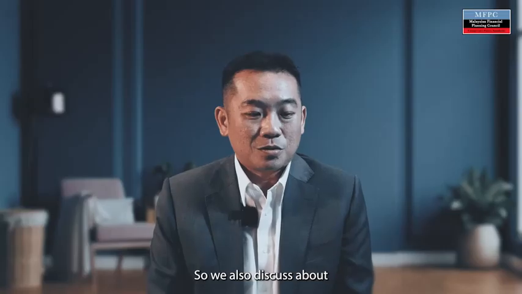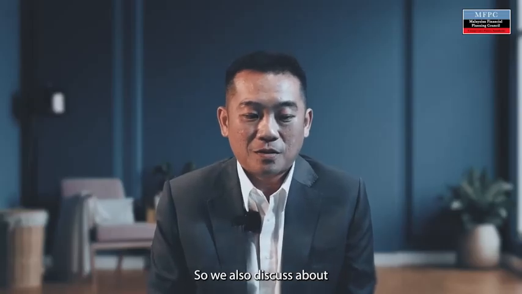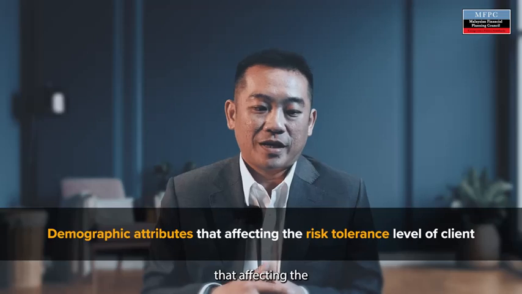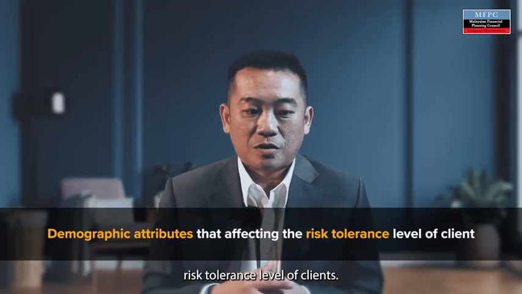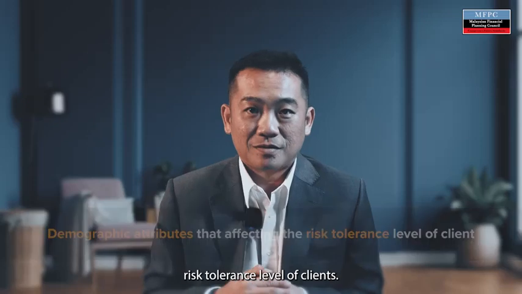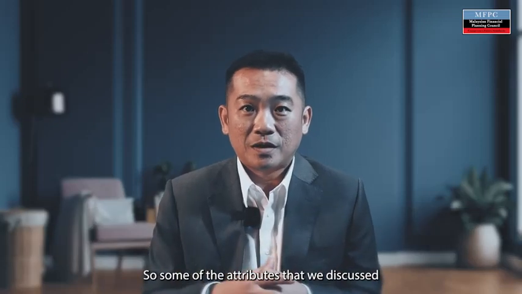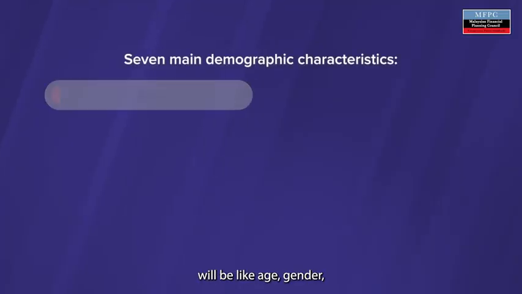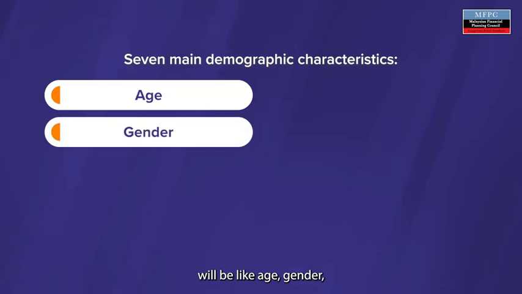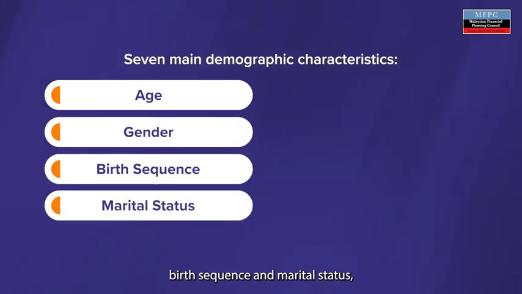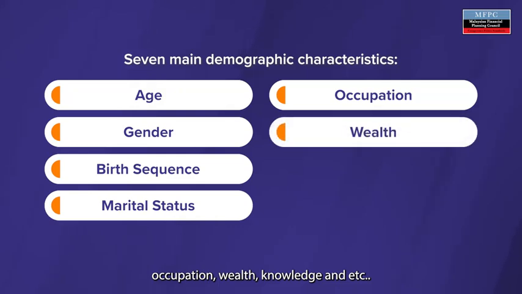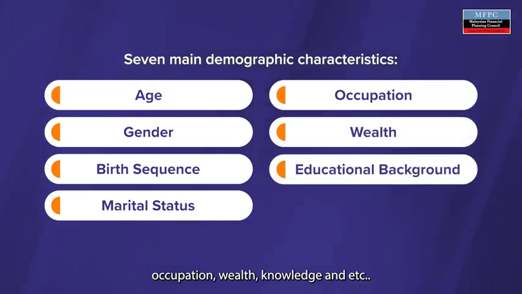We also discussed demographic attributes that affect the risk tolerance level of clients. Some of the attributes that we discussed are age, gender, birth sequence, marital status, occupation, wealth, knowledge, and so on.